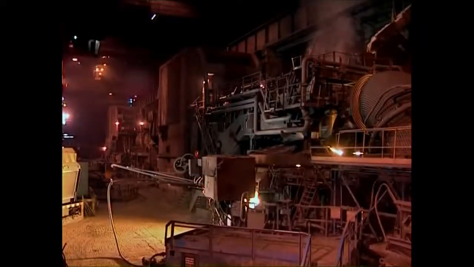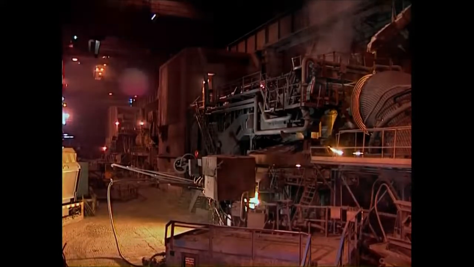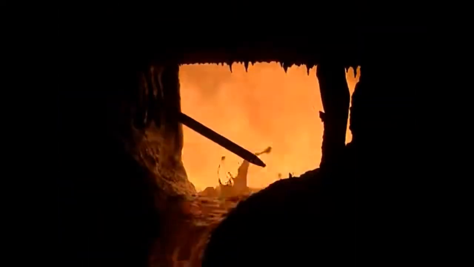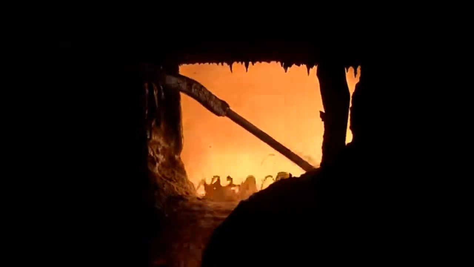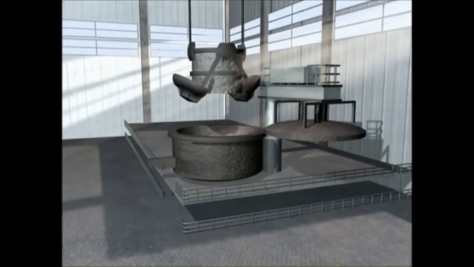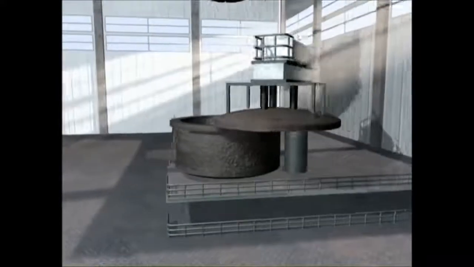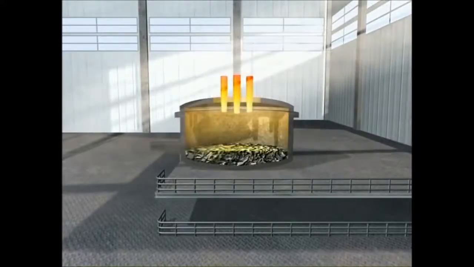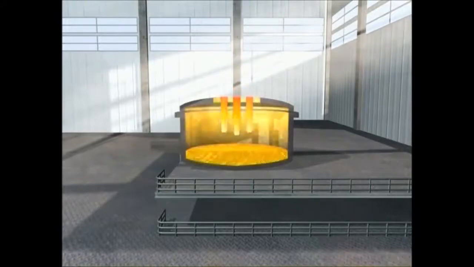The other main method of making steel is by means of the electric arc furnace, or EAF as it's known. The EAF process predominantly uses cold steel scrap, making it one of the world's largest recycling processes. EAFs make up to 150 tons of steel in a single melt in less than an hour. The furnace is filled with recycled steel scrap. The roof is then swung into place and 3 graphite electrodes are lowered into the furnace. A powerful electric current is passed through the furnace. An arc is created and the heat generated melts the steel scrap.